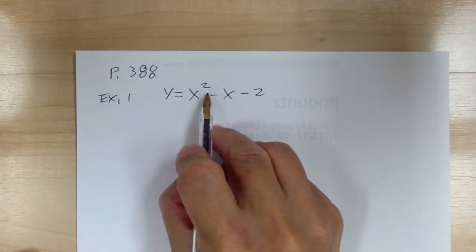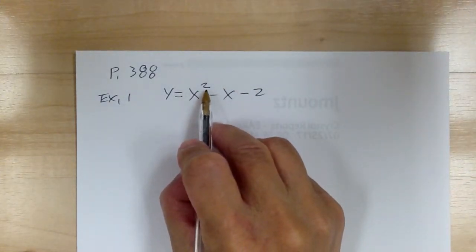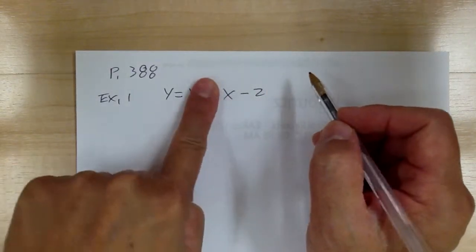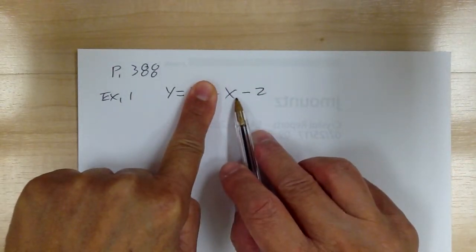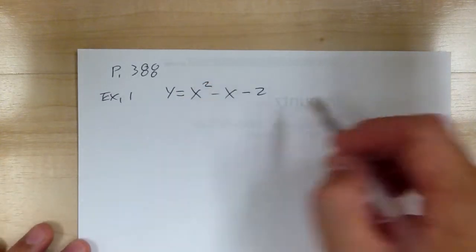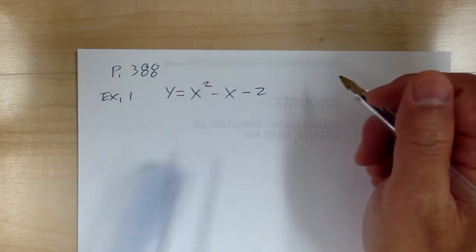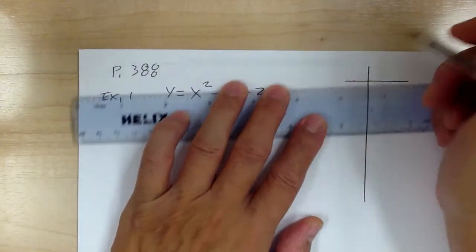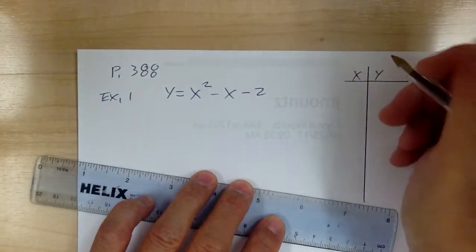Now, whenever you have an exponent of 2 or more, it's going to be a curve. It's not going to be a straight line. See, when you have only x, then it's going to be a straight line. But when you have a higher degree, it's going to be a curve. So the way to do that is you make a table. So x and the y.